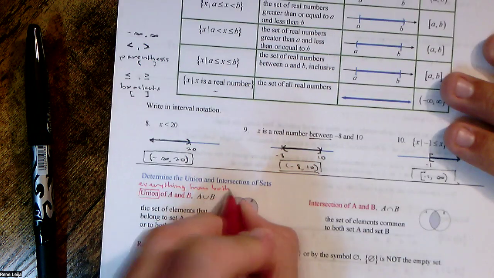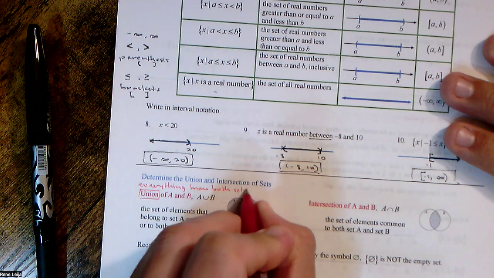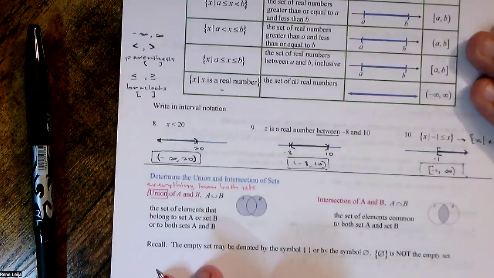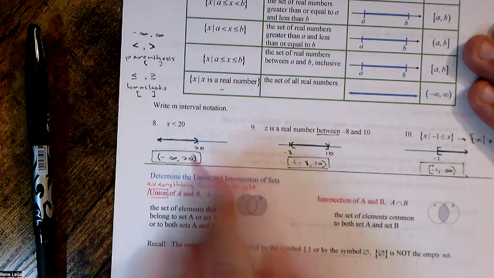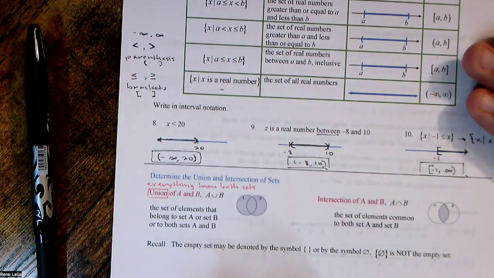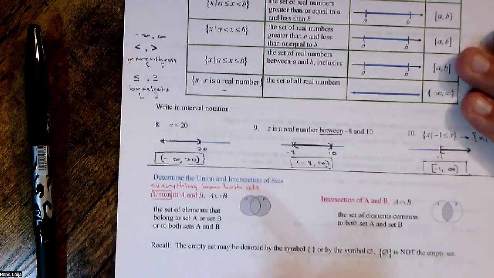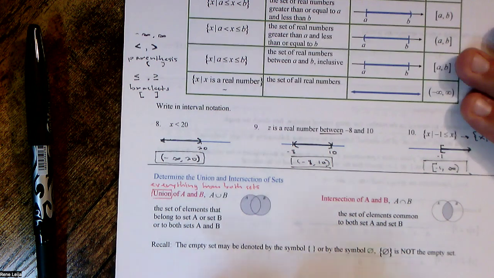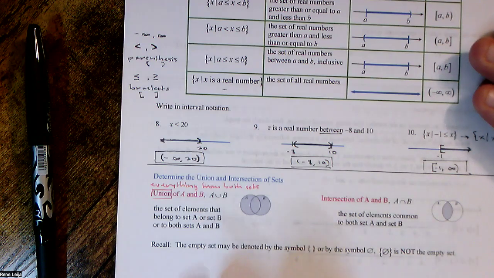Now, what this means is, in a minute, we're going to apply this towards our graphs, and you're going to see how it works, but we're going to do something first before we get there. So it's everything from both sets. So union is the greedy one. It wants it all. It wants everything.